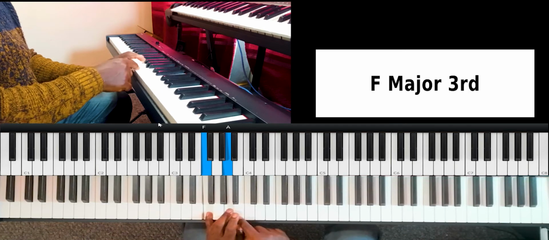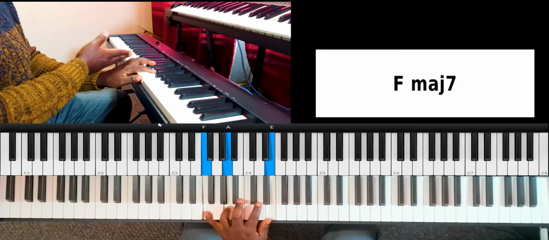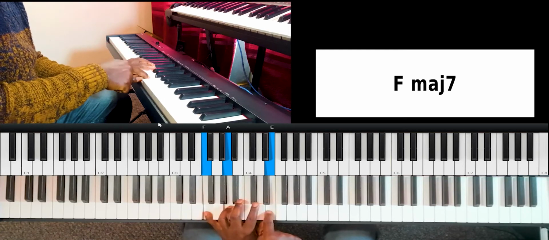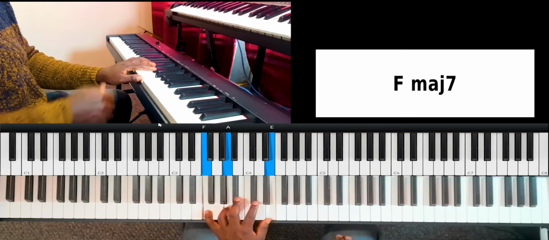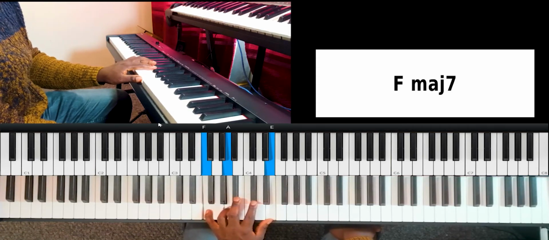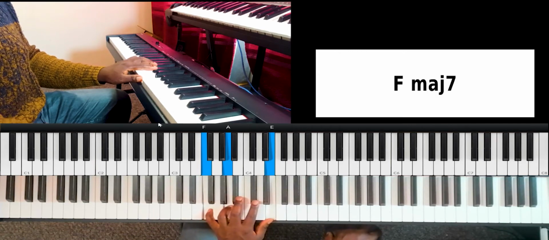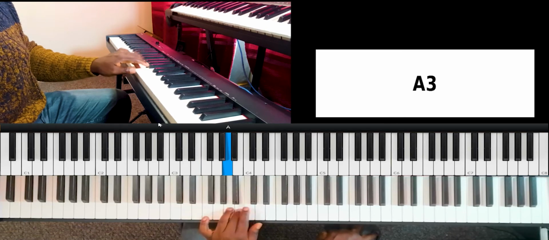1, 2, 3, 4, 5, 6, 7. What kind of chord is this? This is a major 3rd and then a major 7th. So this is also a major 7th chord. This gives you a major 7th chord. Now let's move on to Mixolydian mode.